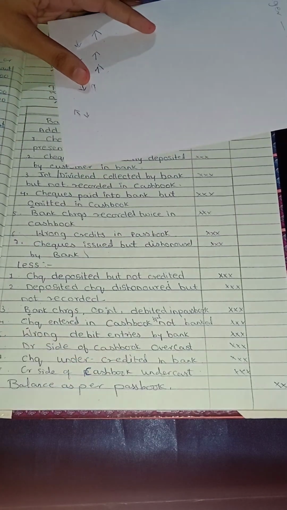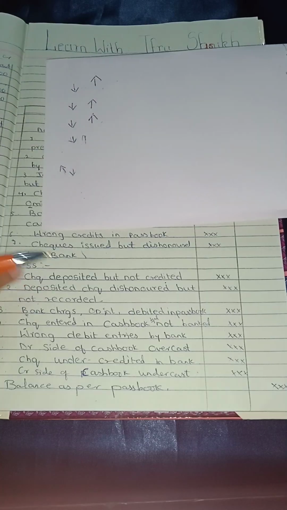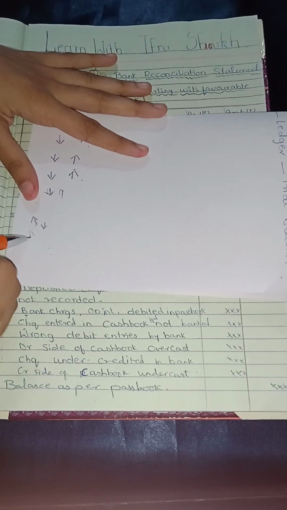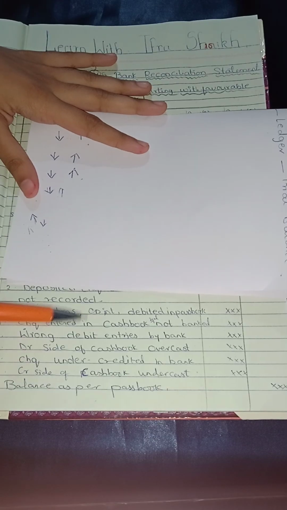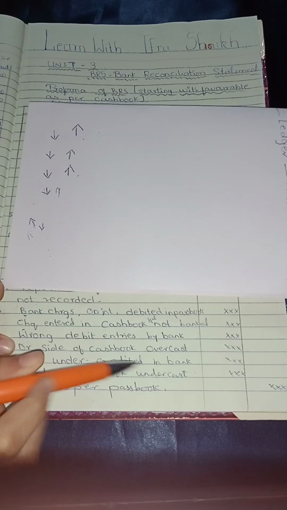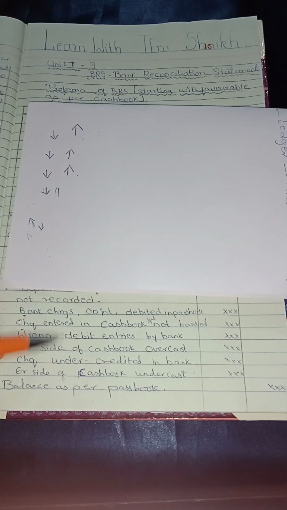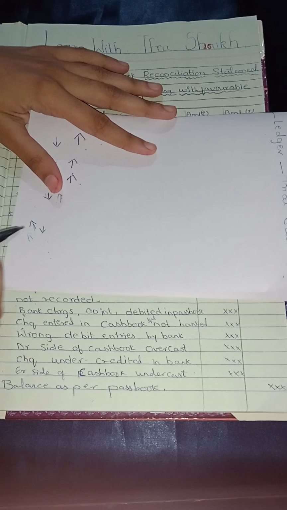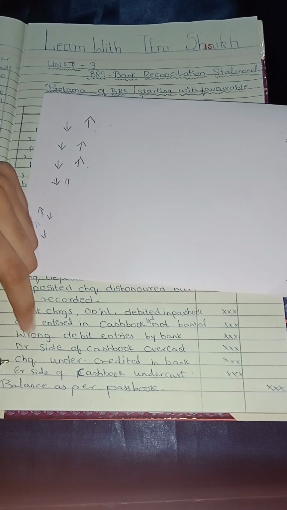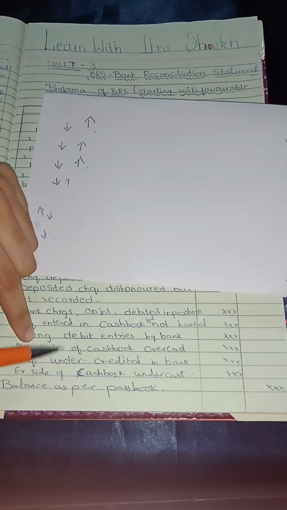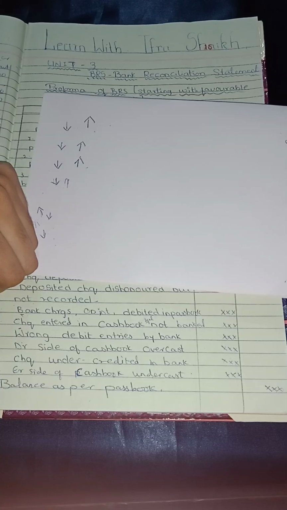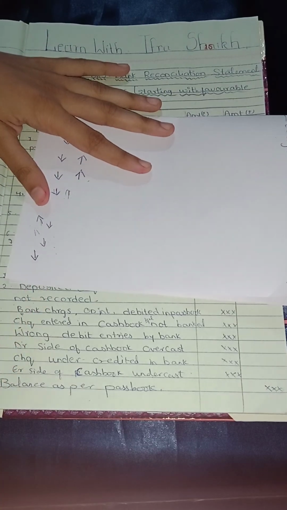Wrong debit entries by bank. So there are some wrong debit entries. Even the bank could make mistakes sometimes, right? So we have to add that amount. Debit side of the cash book is overcast. See, even credit side of the cash book is undercast over here. So these are also two things that we should less. Check undercredited in bank. So there is one check which is undercredited in bank. That should also be done less.